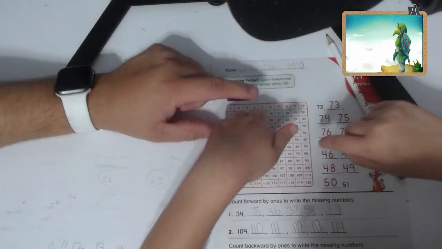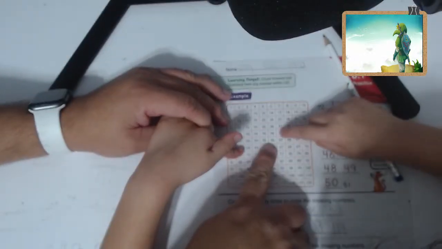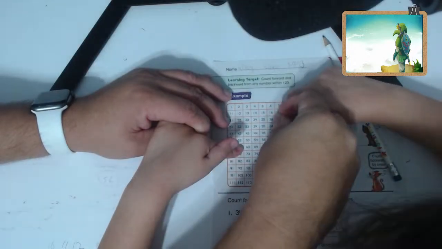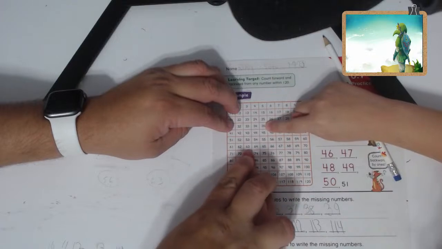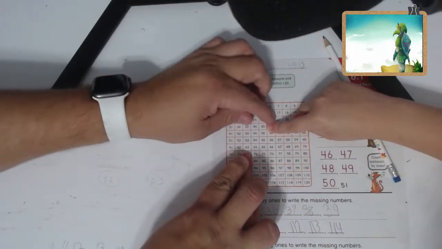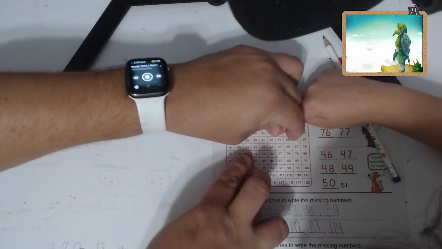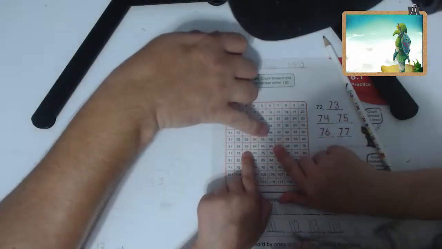And the other finger goes where? 56 and 63. What are the numbers between these two numbers?